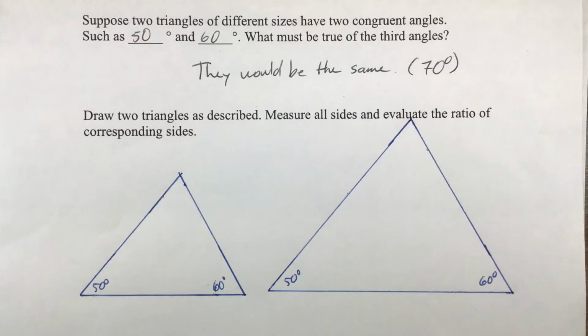Now remember, what we're trying to do here is prove that these would be similar to each other, not congruent. They've already got the congruent angles, that part is set. If we can demonstrate that the sides are proportional, that would conclude the idea that they're similar. So let's start with what I already had. This had a measurement of 6.